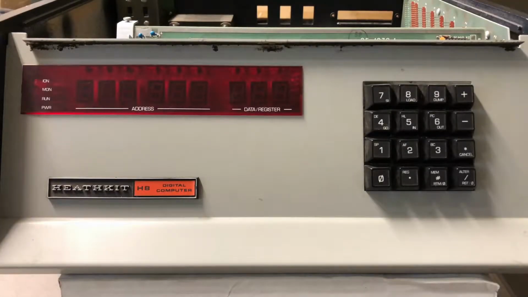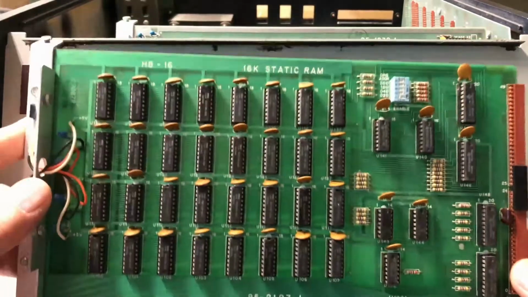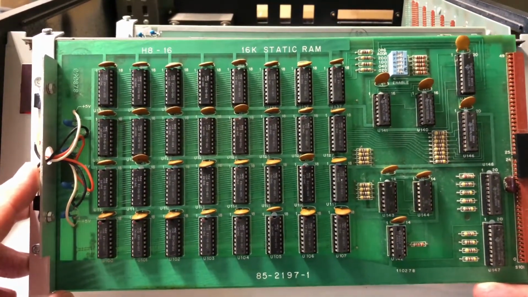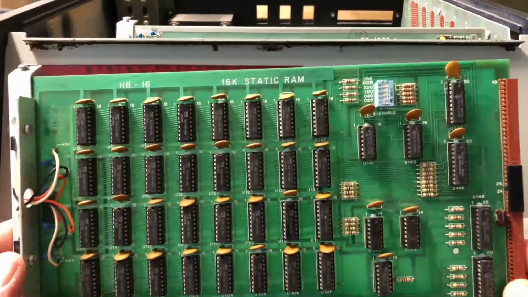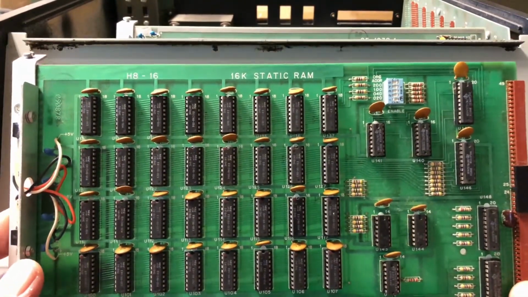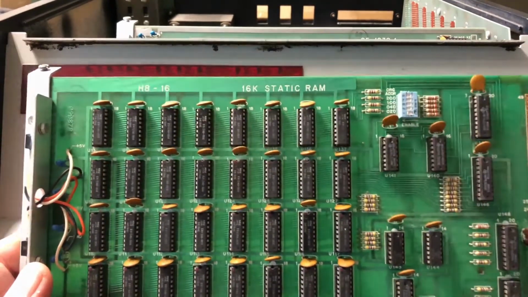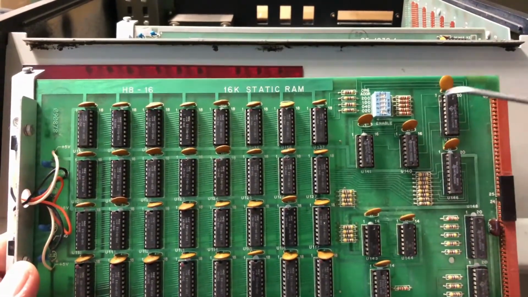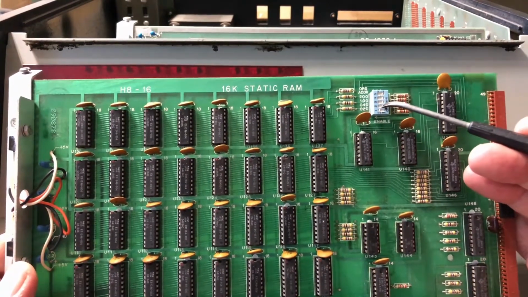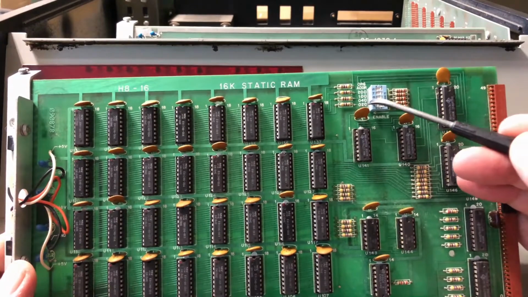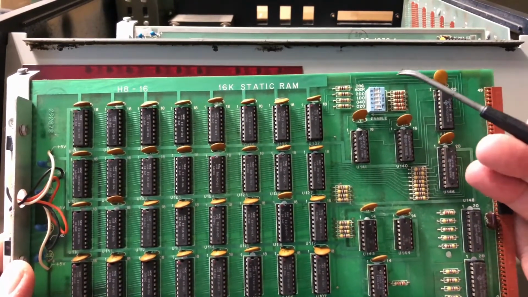So as I was collecting additional pieces for the H8, I picked up this 8K memory card, 16K static RAM memory card. It looks like it's got 4 banks of memory. So 4 4K banks, and it looks like you can enable and disable banks on the dip switch here. I haven't looked at the manual on this, but I basically interpreted this as you can enable blocks with these 4 switches, where you want it to be.